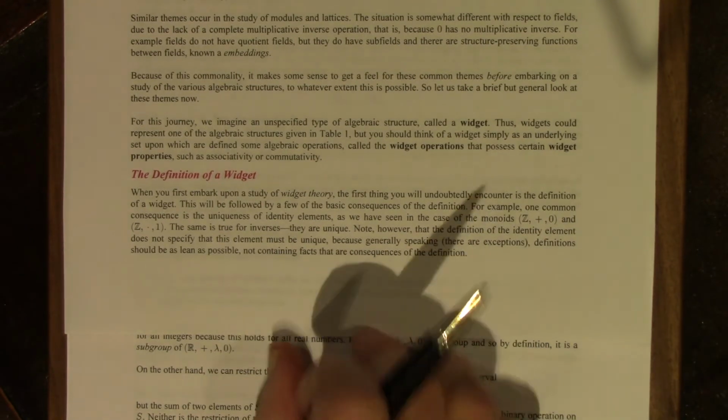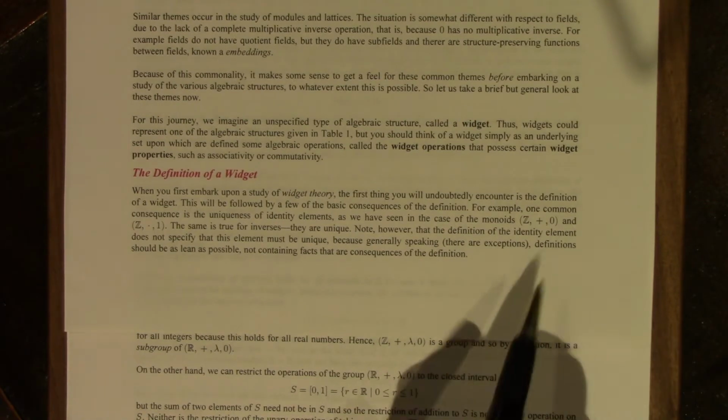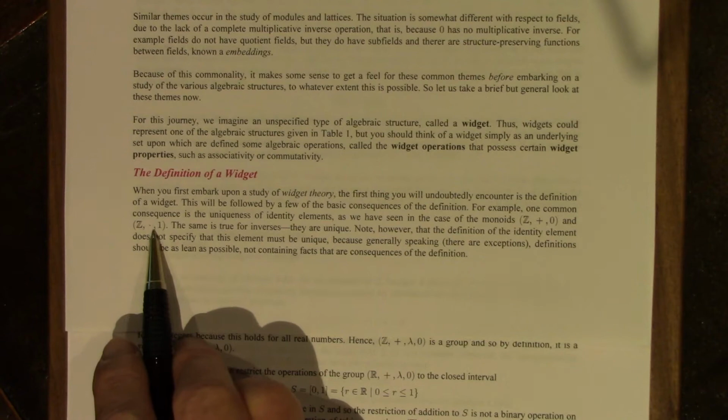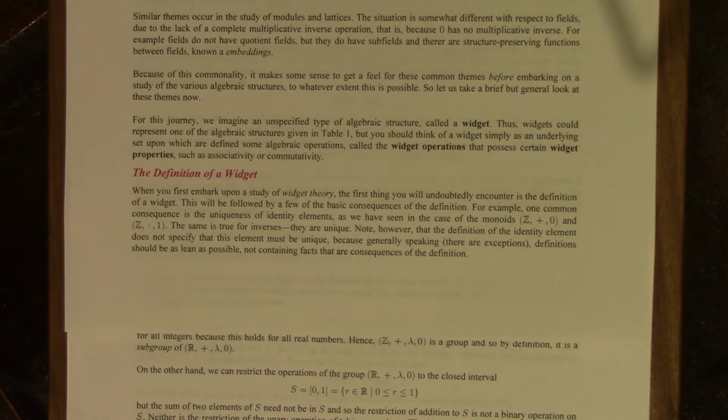and so on. Okay, now when you first embark on the study of widget theory, the first thing you'll probably encounter is the definition of a widget. And this will be followed by a few of the basic consequences of the definition. So, for example, one common consequence is the uniqueness of identity elements. And we've seen that in the case of these two monoids that we looked at, the monoids of integers. The same is true for inverses. When they're present, they're unique.